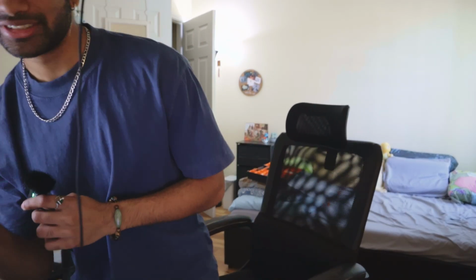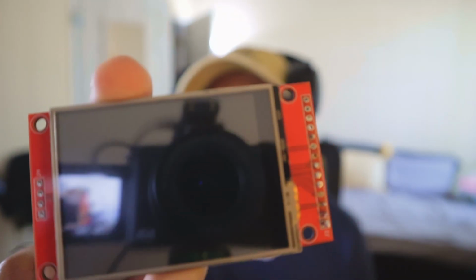Alright, so this was the first screen I had used. And the reason why it's in my toolkit and not in the Pi is because this one actually fried out a little bit.